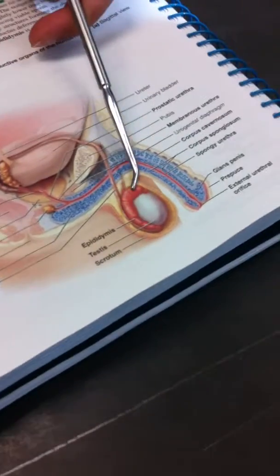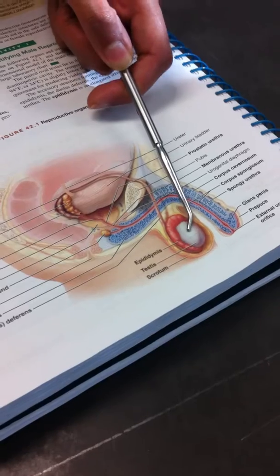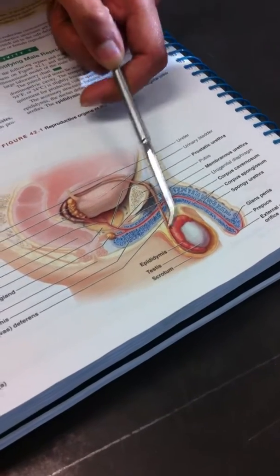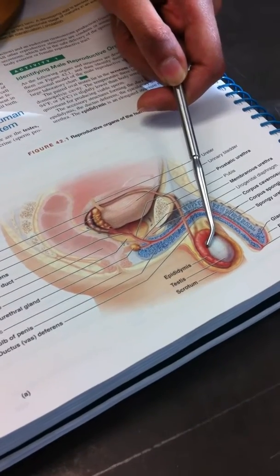Where is the sperm formed? Testes. What surrounds the testes? Epidermis. Okay, and the epididymis, that's it. The epididymis helps in what? Maturation. Maturation of the sperm.